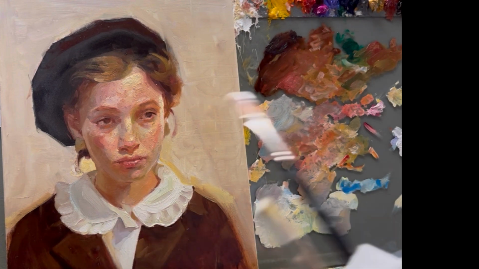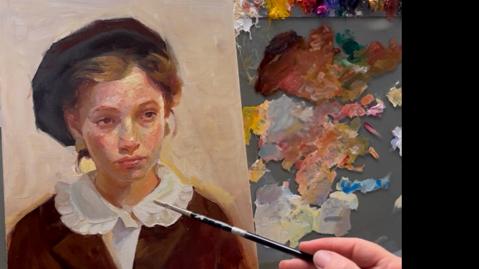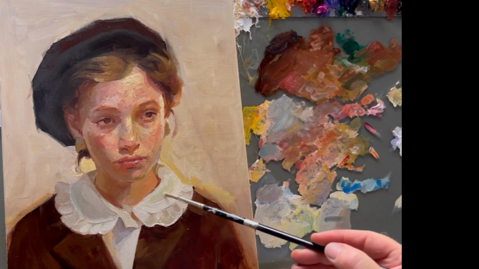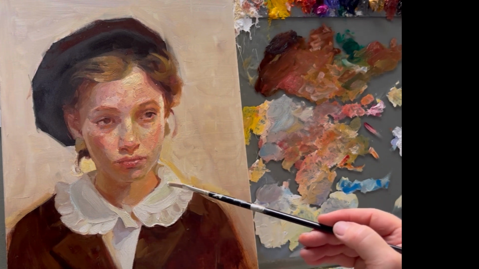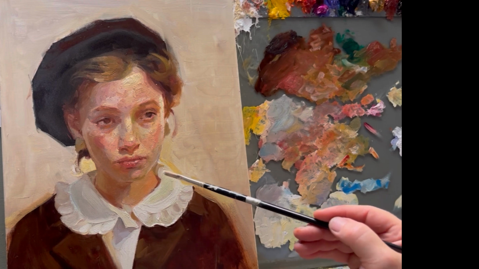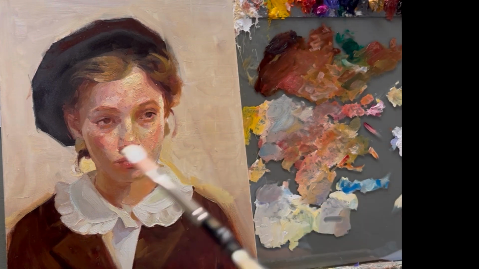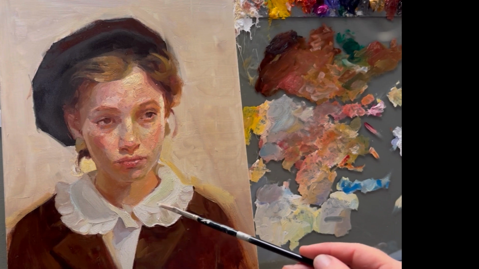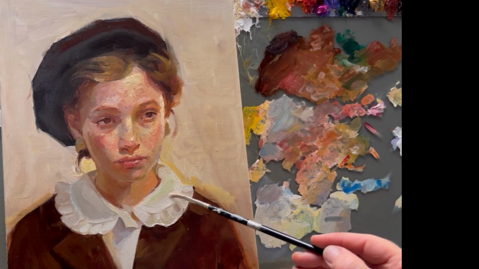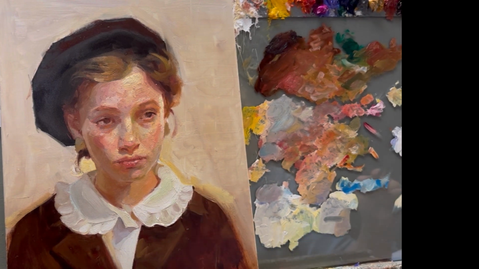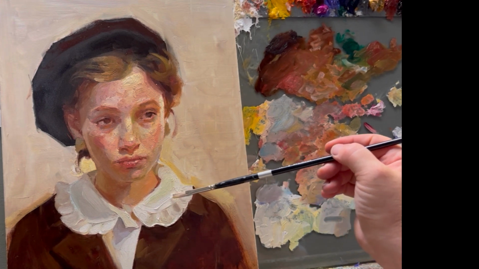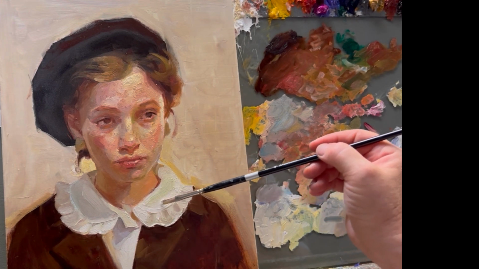It's just perfect. I feel that this edge doesn't look right here. So a little softer. And coming back, coming back, coming back. That's better. Even this might be a little bit too harsh. So in fabric, the sharp edges really belong to the cast shadows.